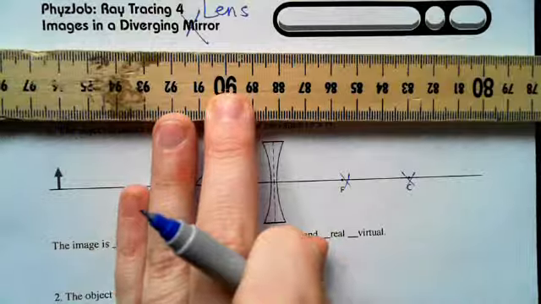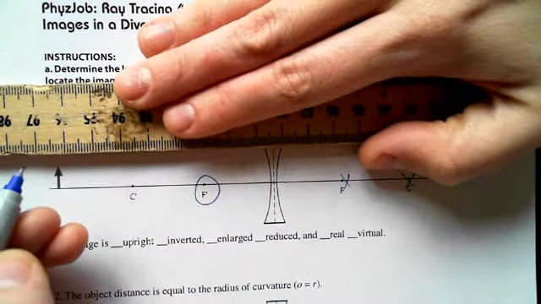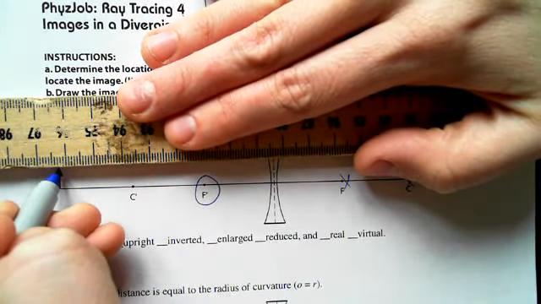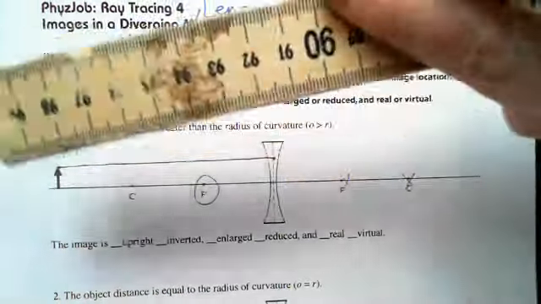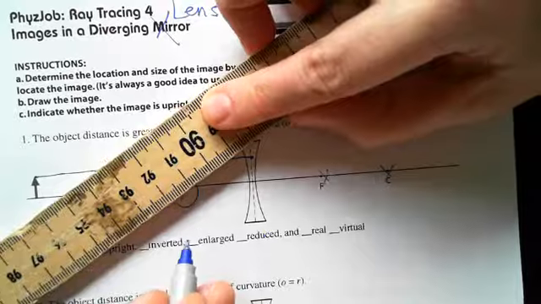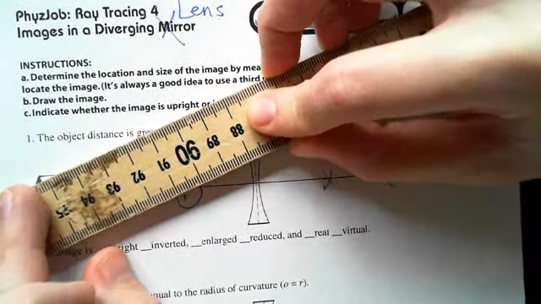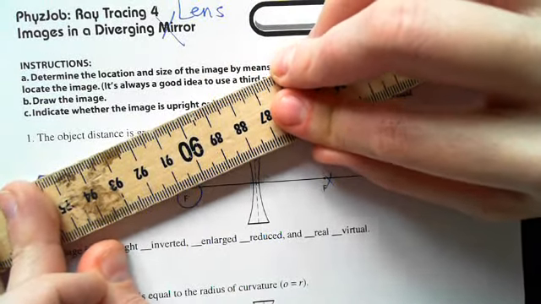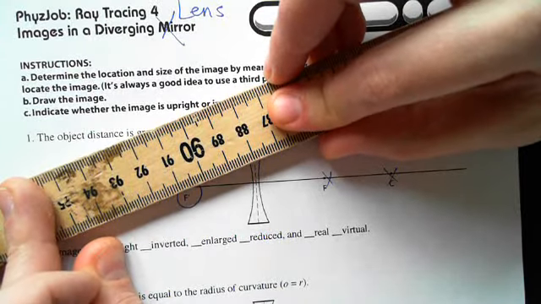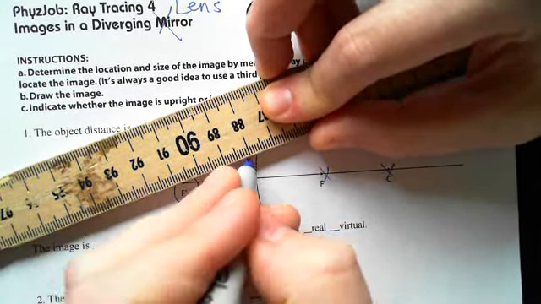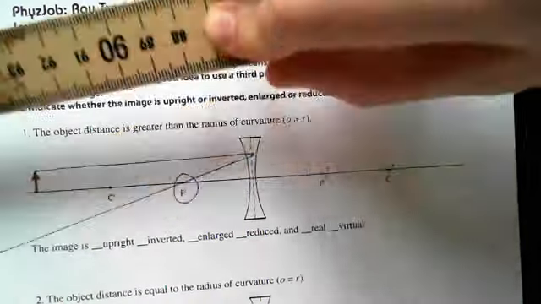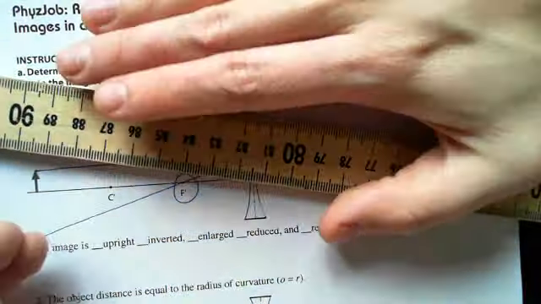Okay, so let's do that. Parallel to focus, try to use a meter stick. I really need a ruler right now, but that's okay. So parallel to focus, and then through the center of the lens.